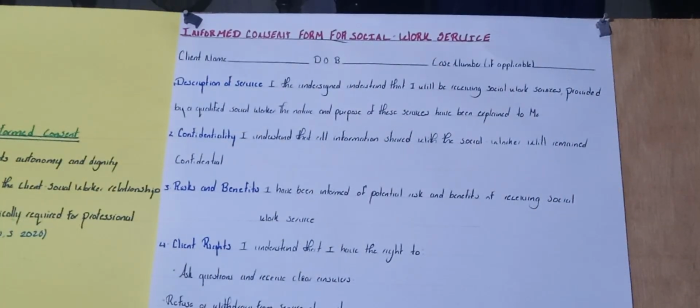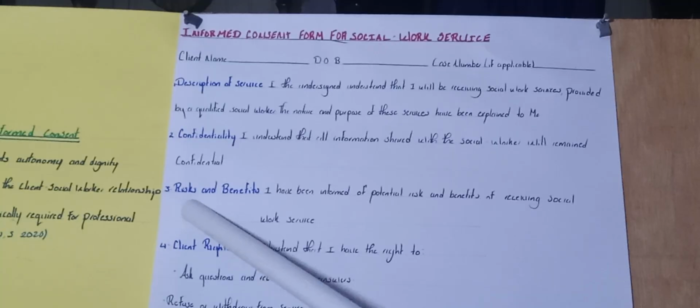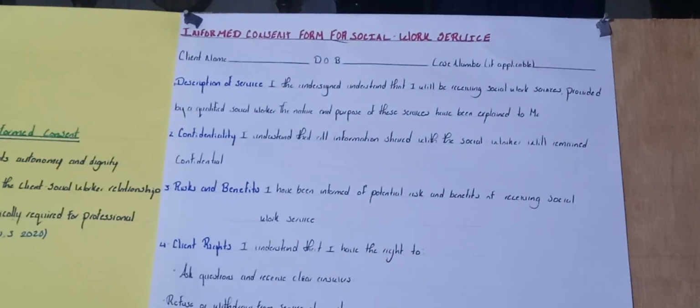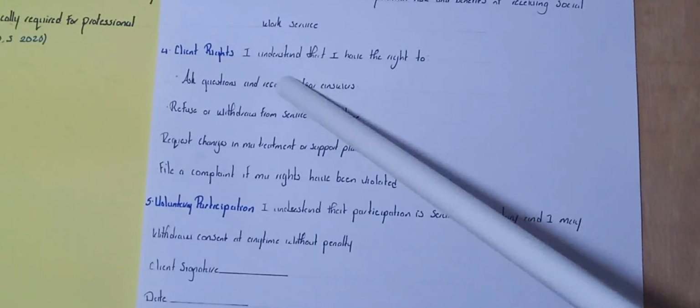Confidentiality, as I mentioned before, must be stated. I understand that the information shared with the social worker will remain confidential, right? I understand also the risk and the benefit involved in me doing the services. It also discusses the client's rights.